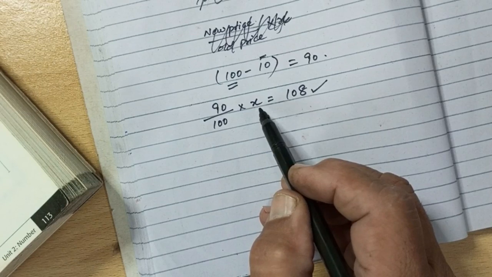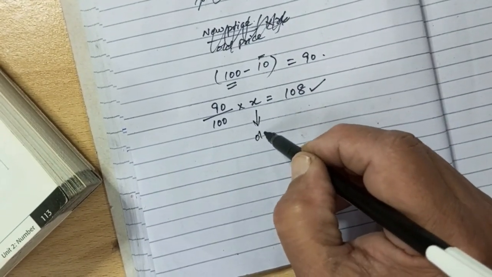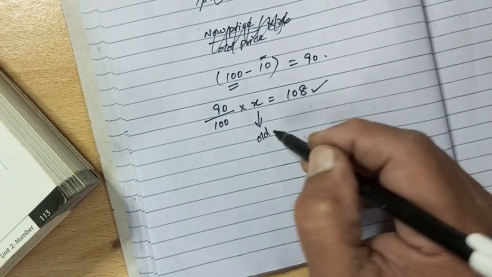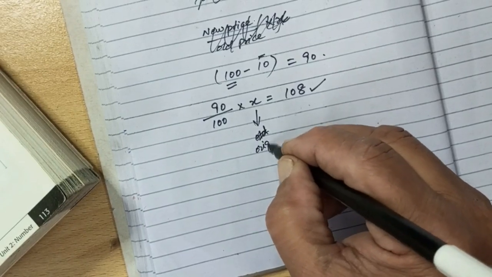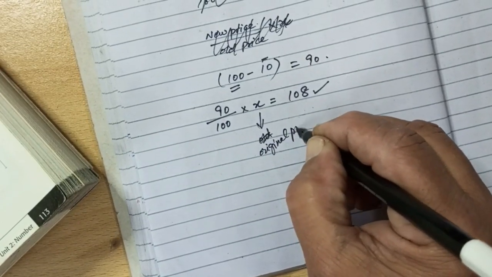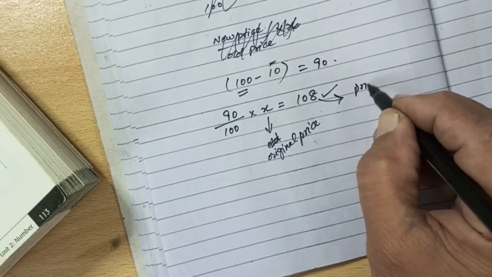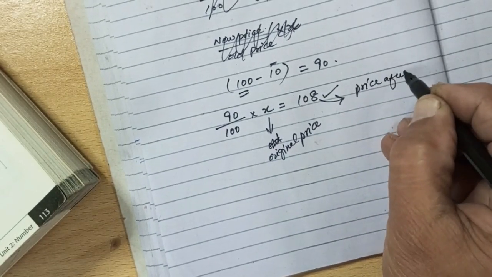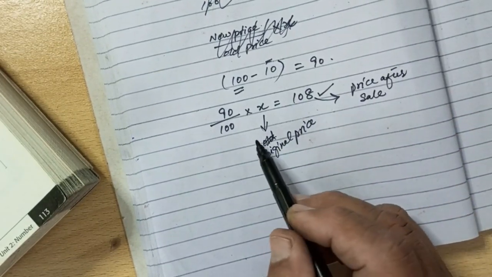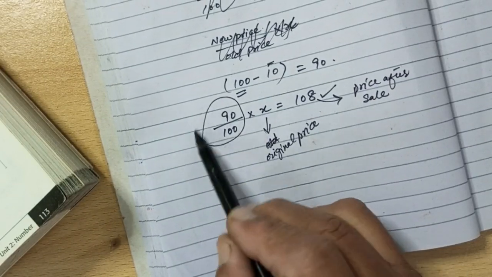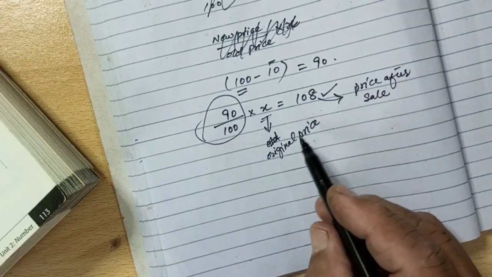And this was the old price, the old price before the sale, or you can say the original price. This is the price after sale. So this is what we calculated from the percentages. Okay, now we'll find x out of here.